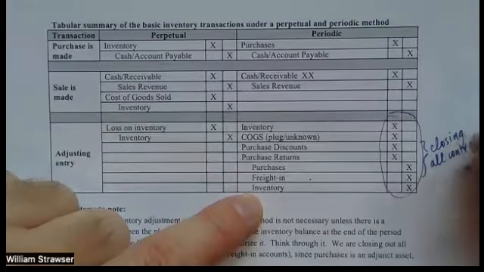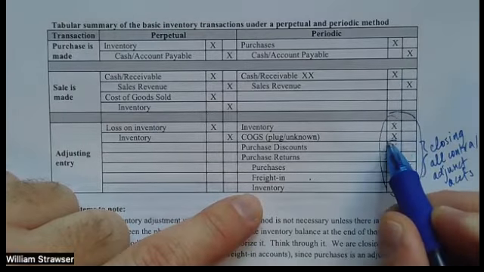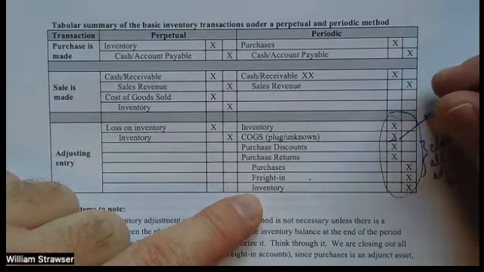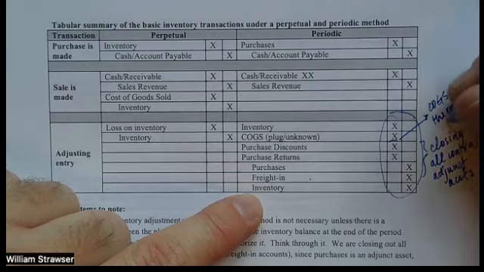As I was mentioning, this is when they're closed, when we record the cost of goods sold and inventory. I debit cost of goods sold for the amount. Understand that this is the cost of goods sold for the entire period. So all of the sales I made for the entire quarter or year even.